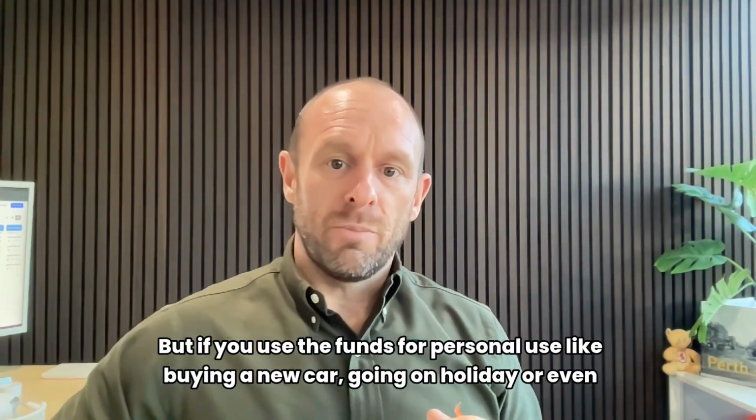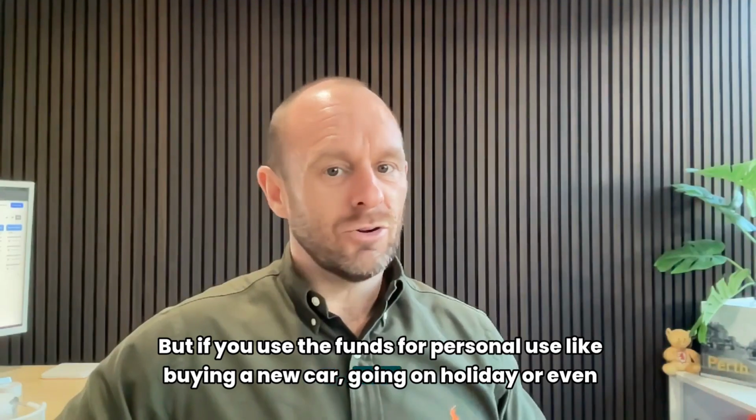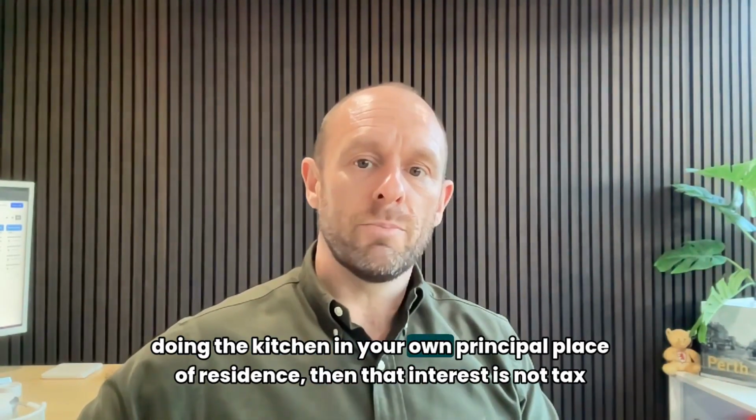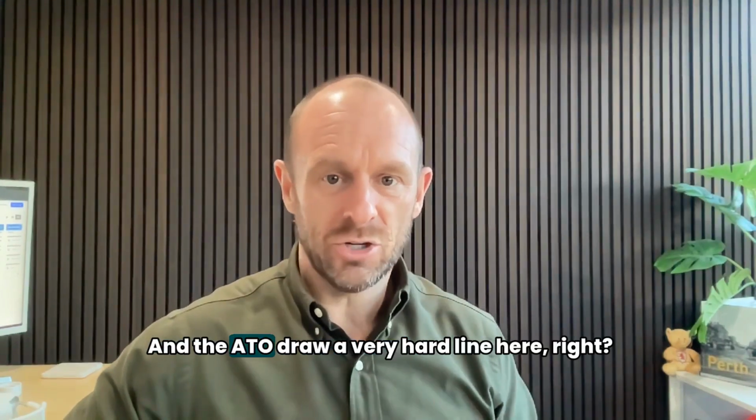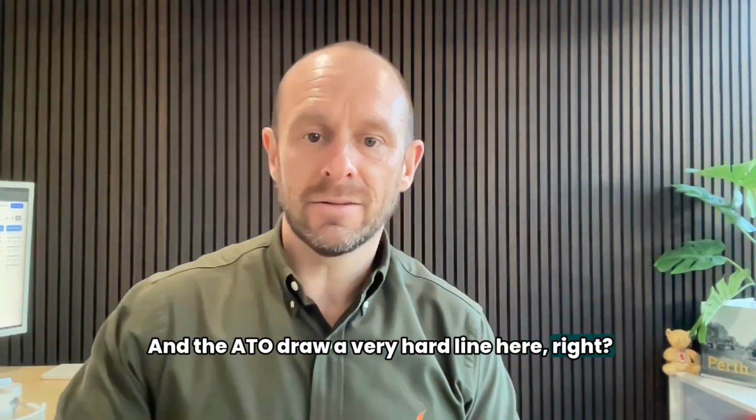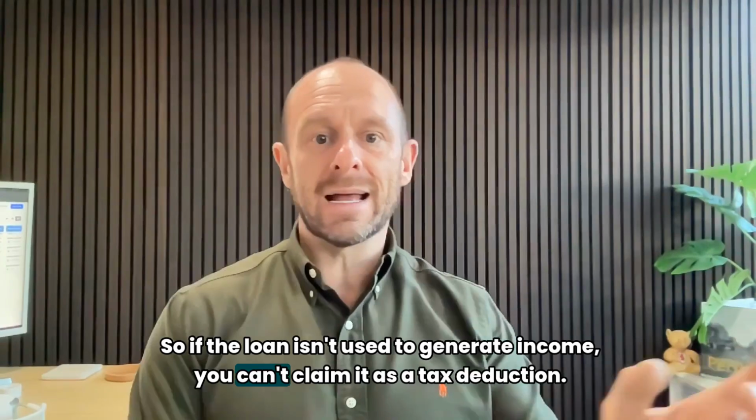But if you use the funds for personal use, like buying a new car, going on holiday, or even doing the kitchen in your own principal place of residence, then that interest is not tax deductible. And the ATO draw a very hard line here, right? So if the loan isn't used to generate income, you can't claim it as a tax deduction.